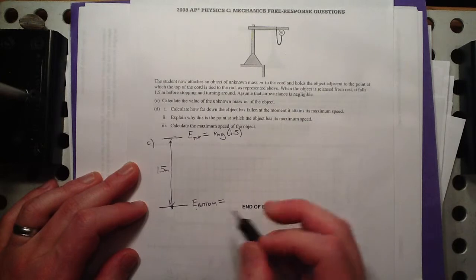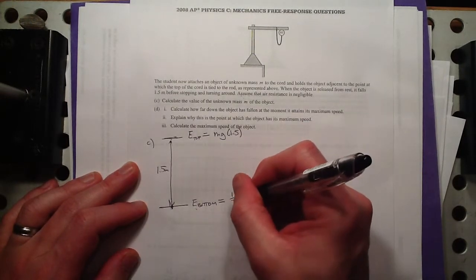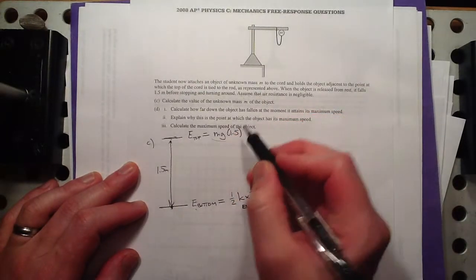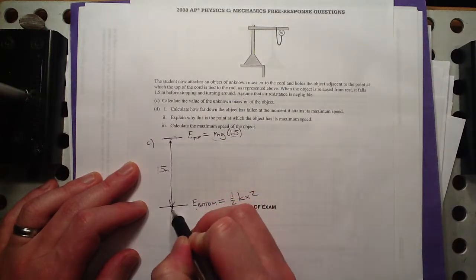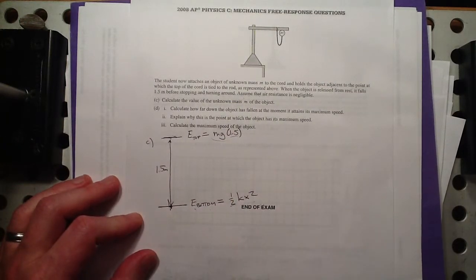So the energy at the bottom is all spring potential energy. That's the only kind it has. It's lost all 1.5 of its potential energy. It's stopped, so it has no kinetic energy, so it only has this.